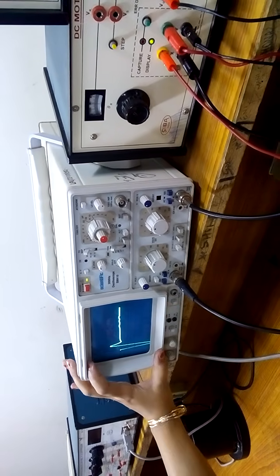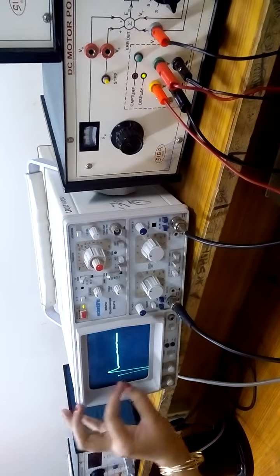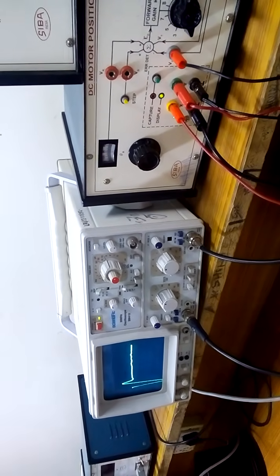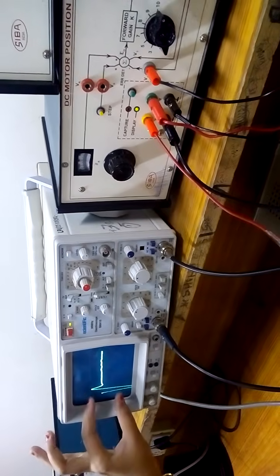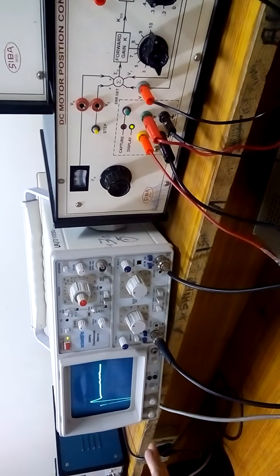Now if we compare it with the previous response without feedback, I find that the oscillations are reduced. This is why we are using the feedback: my oscillations are reduced and my steady state is achieved earlier than without feedback.